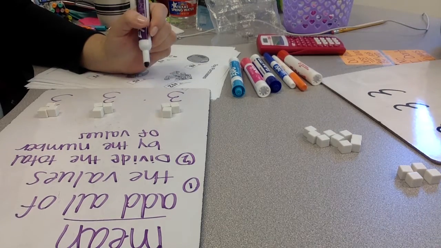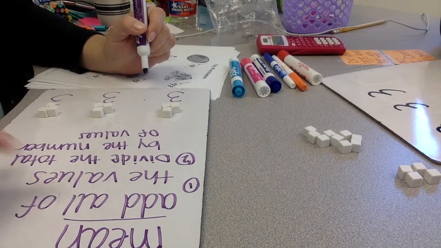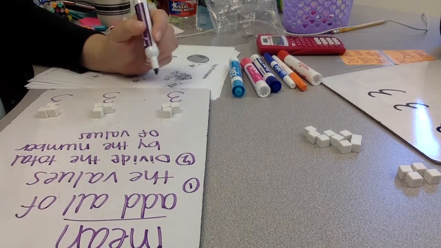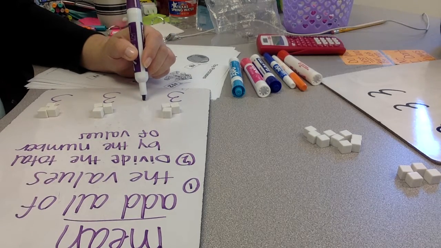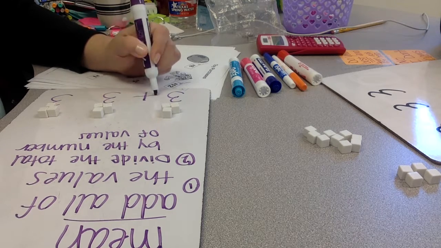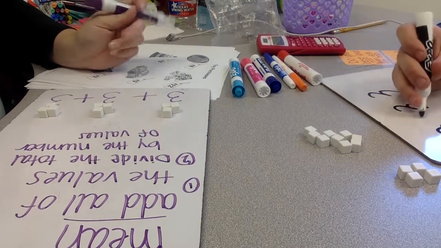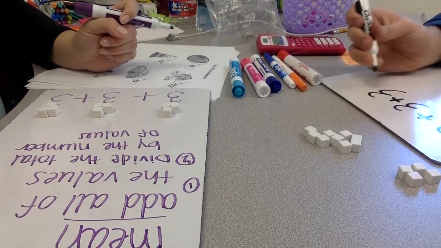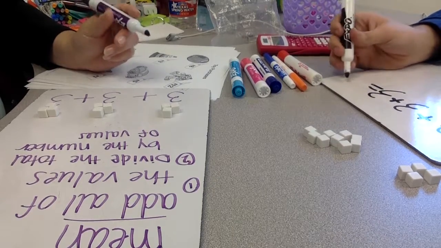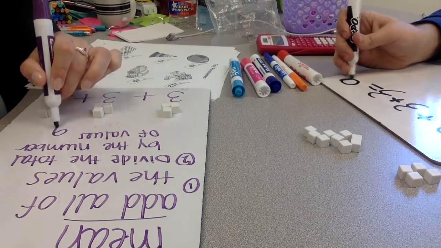What sign goes here if we're adding? What's our sign called? Our plus sign. Okay, right. So add your values. What do you get? 9. Okay, so we have 9.